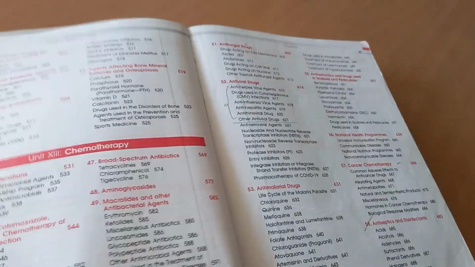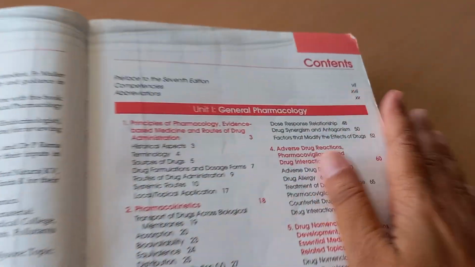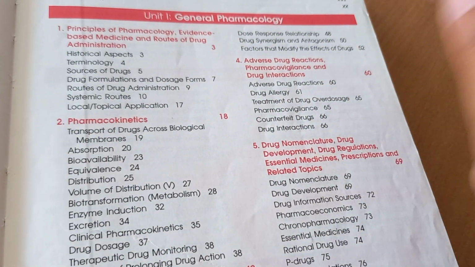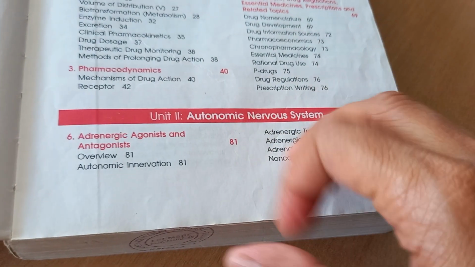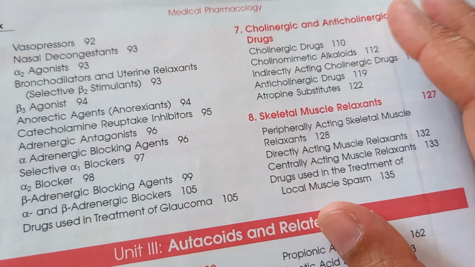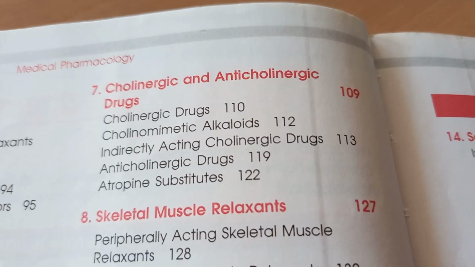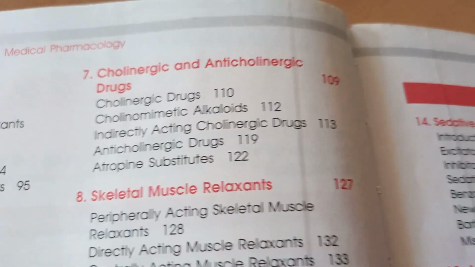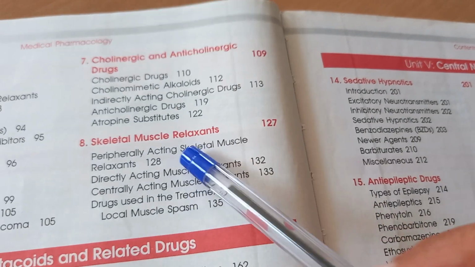So look at the contents. Oh, a lot of contents. So basically you have general pharmacology, you have pharmacokinetics, then pharmacodynamics, then you have the ADR, pharmacovigilance, autonomic nervous system where you have the adrenaline, noradrenaline, then cholinergic, anticholinergic drugs. Cholinergic drugs, name some quickly. It's neostigmine. Then you have pilocarpine, and then you have for cholinergic drugs acetylcholine itself, which they don't give because it is very fast metabolized by the body, right?